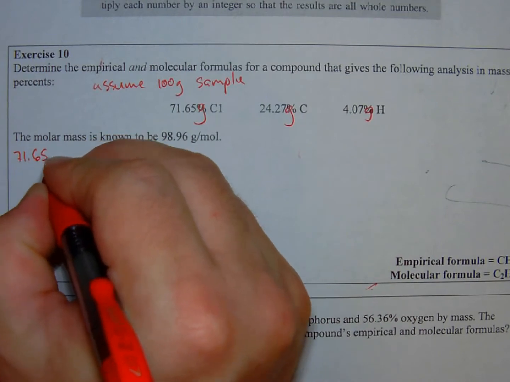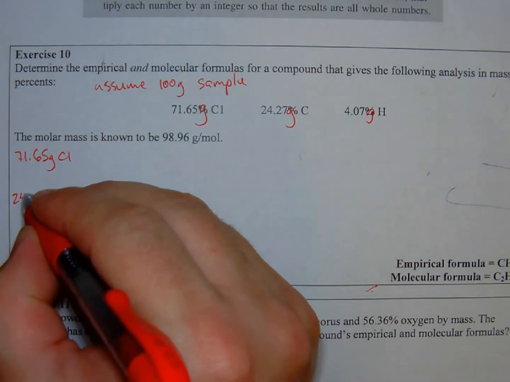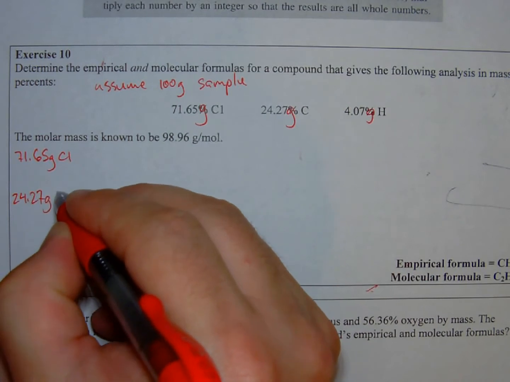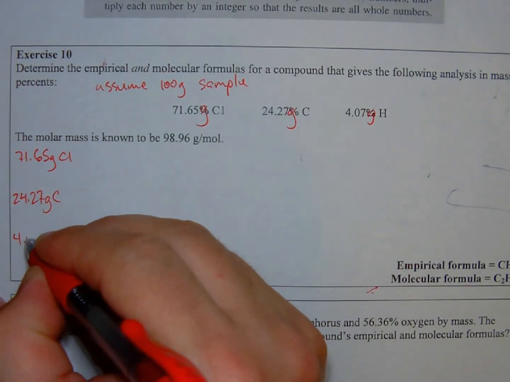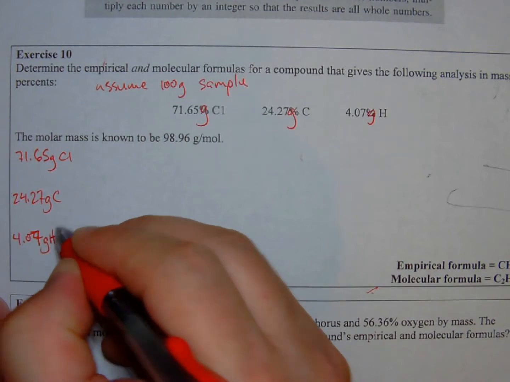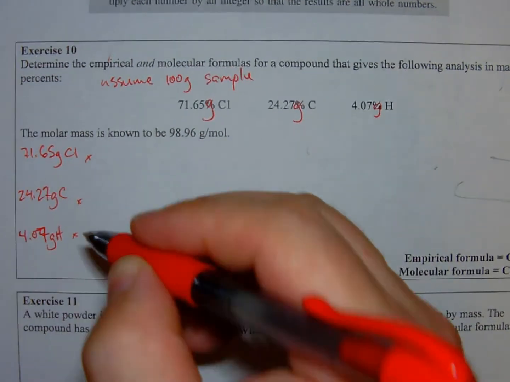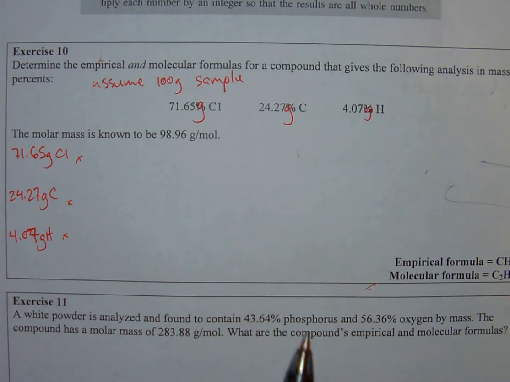I have 71.65 grams of chlorine. I have 24.27 grams of carbon. And I have 4.07 grams of hydrogen. Now I'm going to have to convert each of these into a molar amount, right?